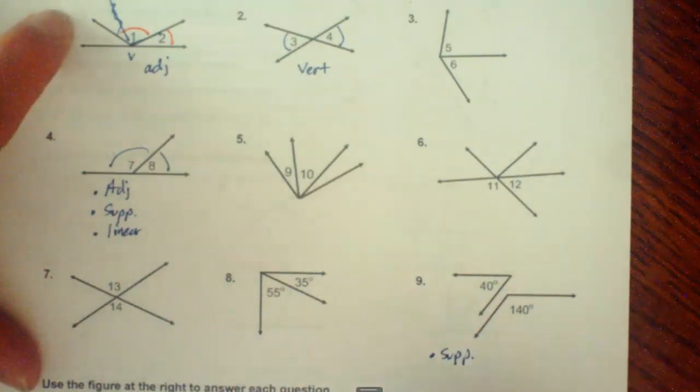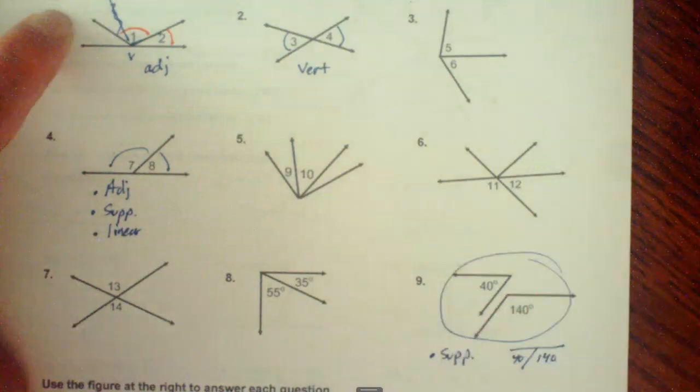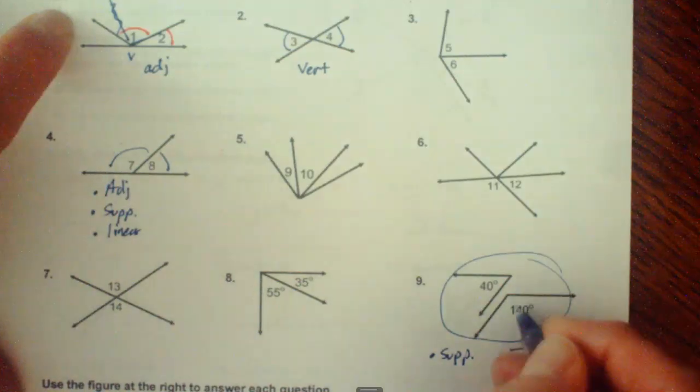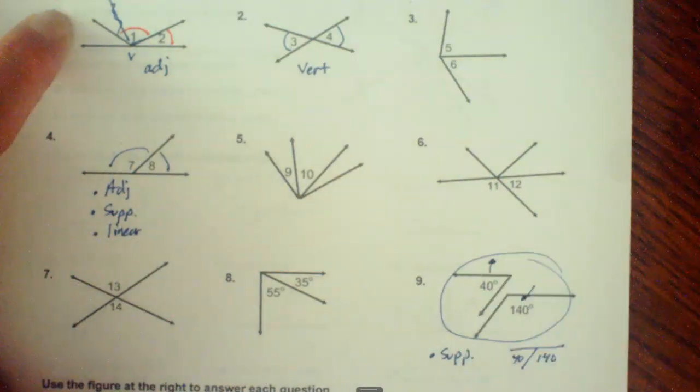Now some of you may say, yeah, they equal 180 degrees, but no, they don't form a line. These angles here, if this was 40 and 140, now they're supplementary and linear. But in this case here, they do not form a line. There's a break there. They're just two random angles. Put this one on a truck and send it to Omaha. Put this one on a plane and fly it out to California. They're still going to be supplementary angles. They still add up to be 180 degrees, but they do not form a line. All right, let's keep rolling.